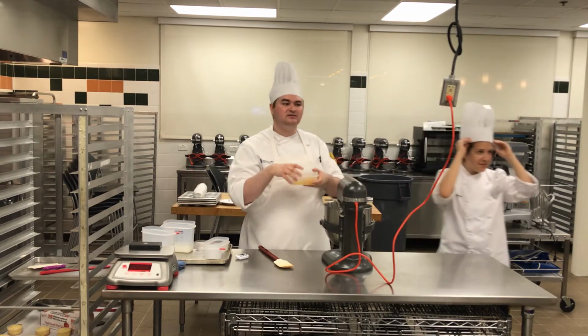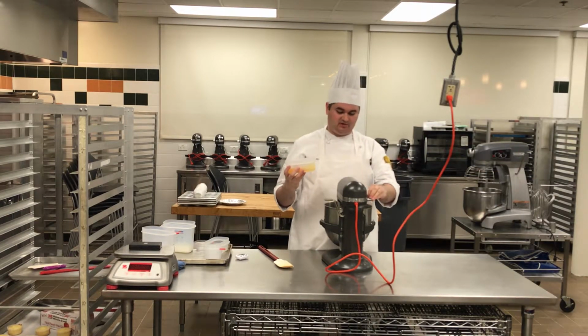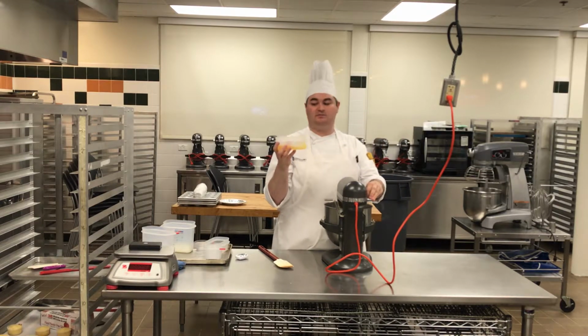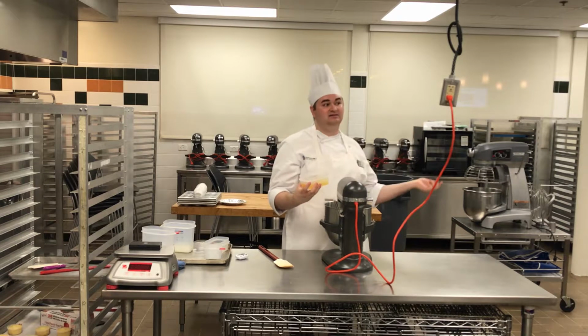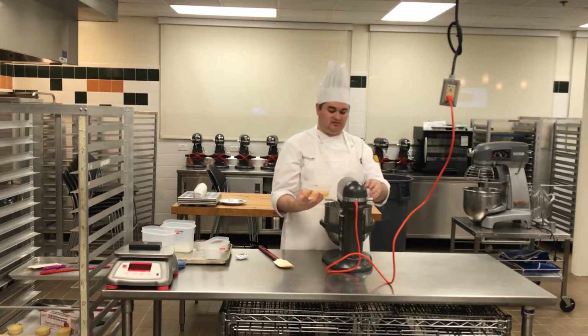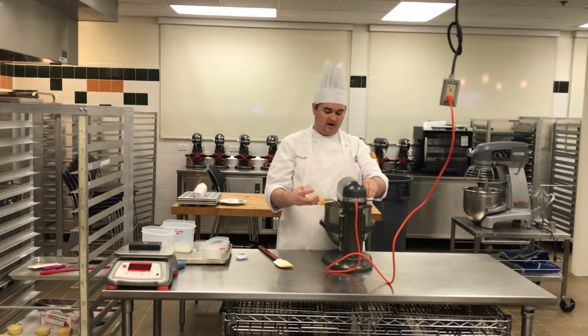I believe it's 134 or 140 grams of eggs, but it's pretty much 3 eggs. So you guys can just use 3 eggs, or if you're doing an egg substitution, use whatever equates to the 3 egg weight. I just like to add them one at a time on a medium speed until they're combined.